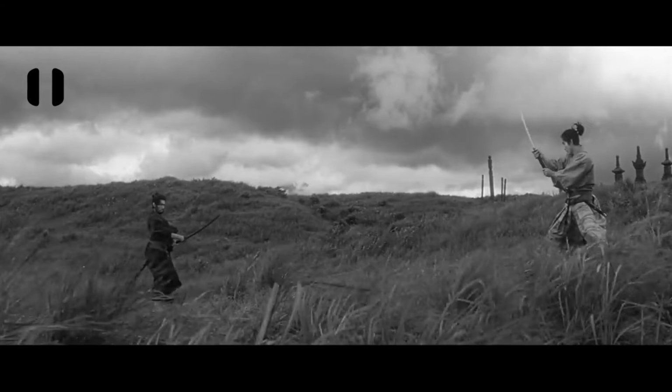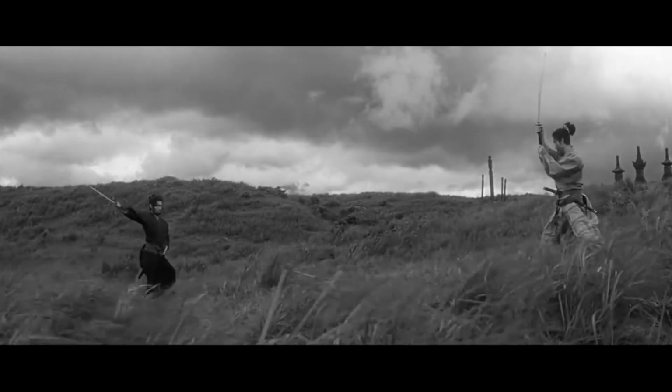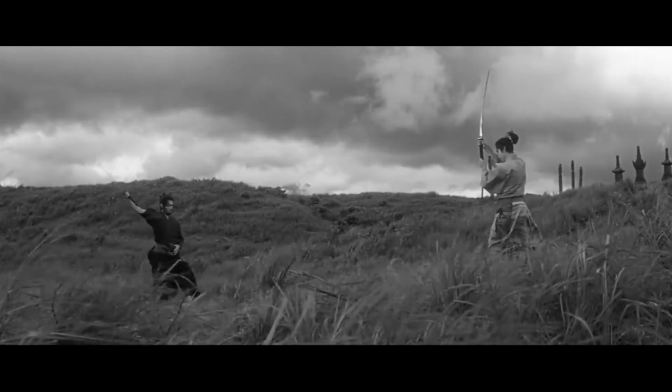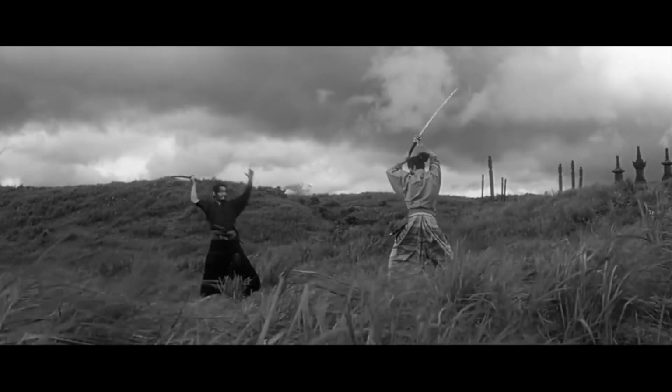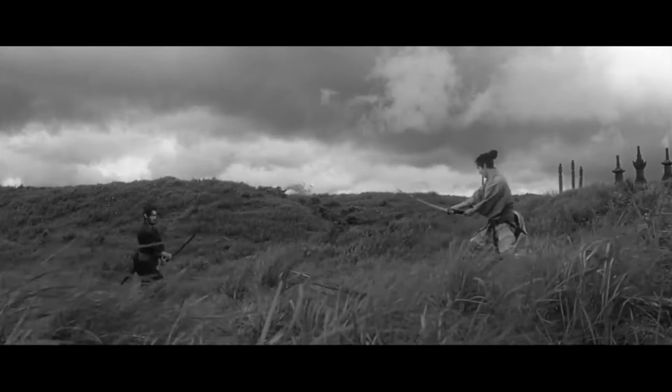Pause. Notice how the direction of the wind seems almost to be pushing Hanshiro towards his opponent. The motion of the grass in the foreground also acts as a leading line to direct your eyes from left to right to Hanshiro's opponent, who has the high ground and seemingly the upper hand in this fight so far.